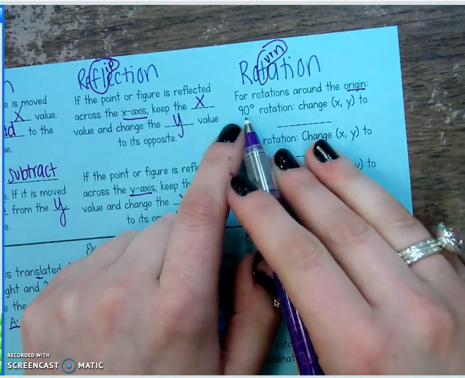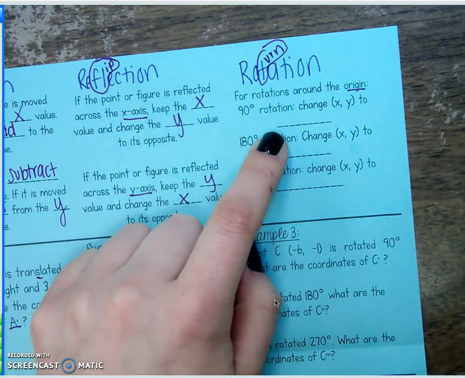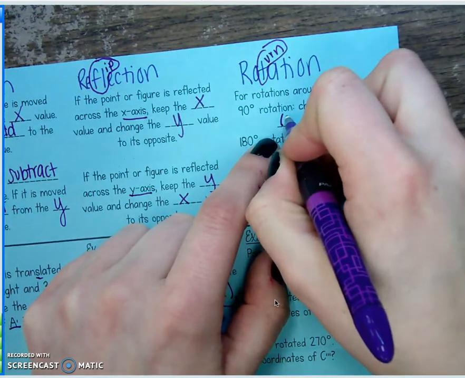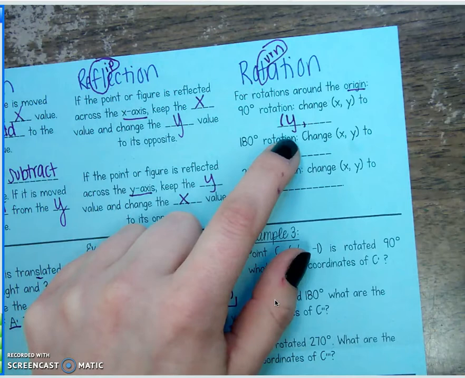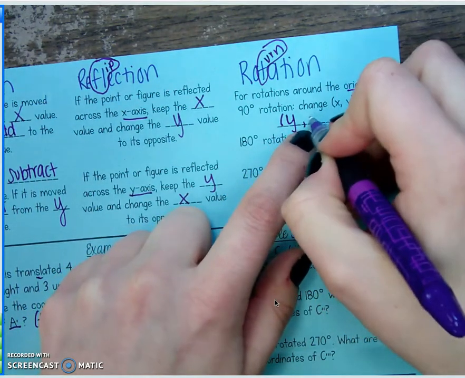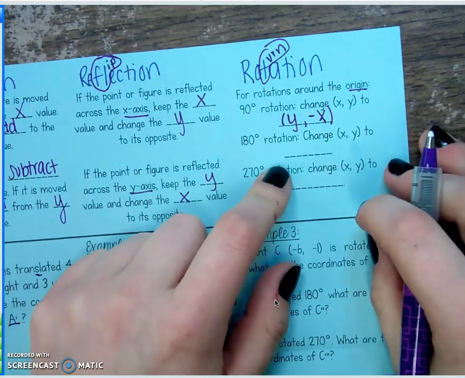If you turn 90 degrees, we're going to change our XY pair. The Y value is going to become the X value, and the Y value is the negative of whatever X was. It'll make more sense when you see numbers.